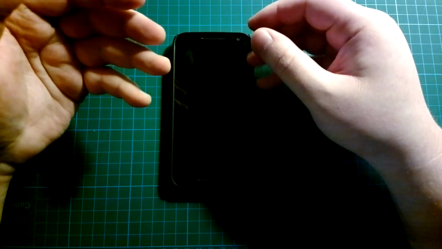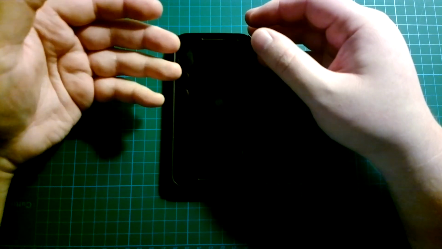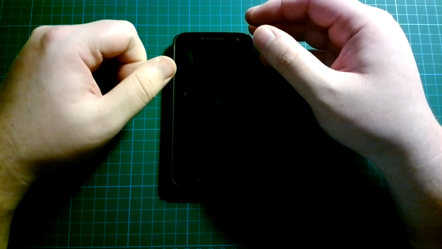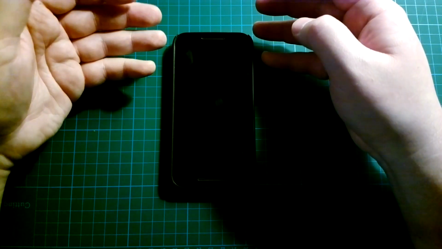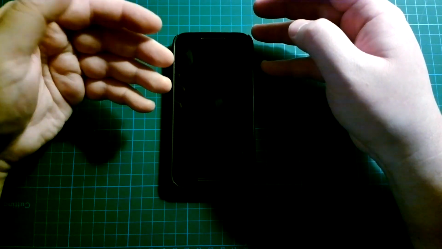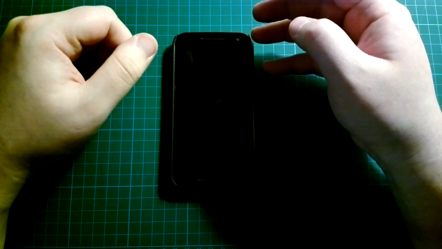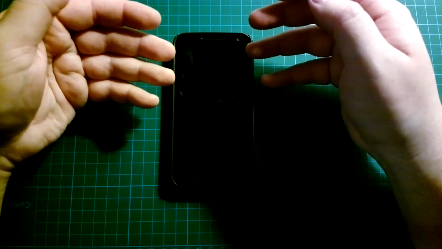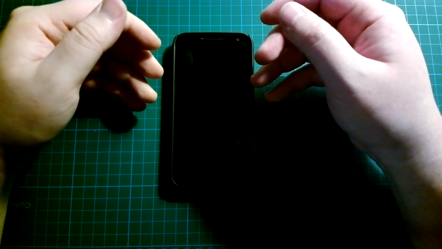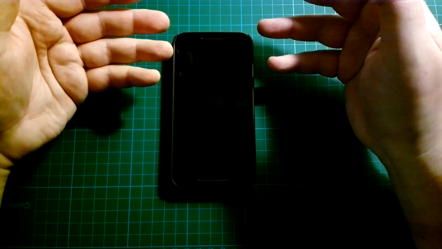So I took my old Moto G out just to compare, and I noticed that that phone does not have this problem. So I went online and I asked around, and it turns out that there are quite a few people who are experiencing this issue. So I just wanted to demonstrate what this issue is exactly.